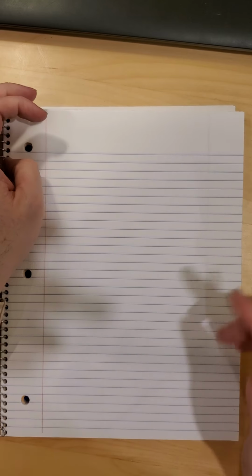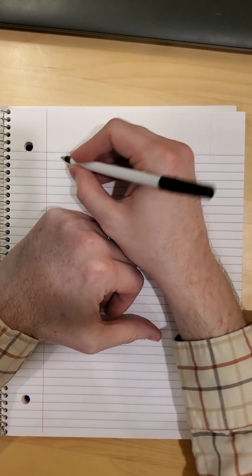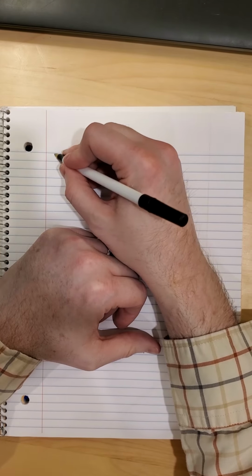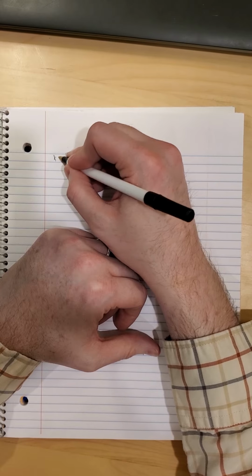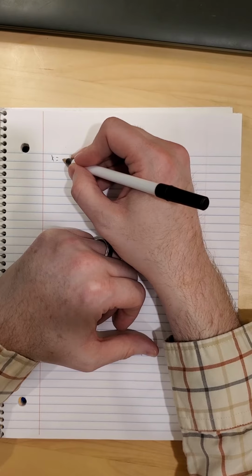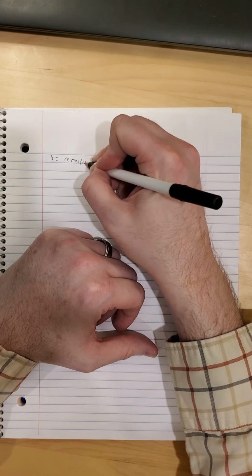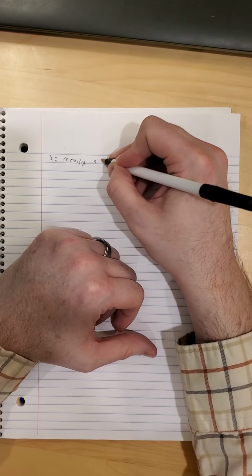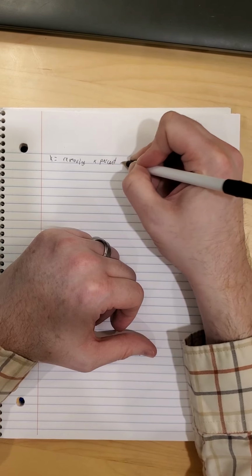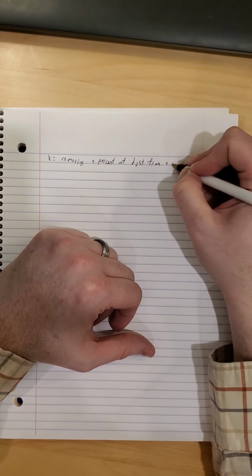All right, so our first mathematical model, we'll look at a problem where x represents removing x percent of dust from a clean room.